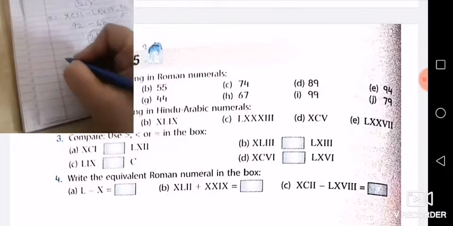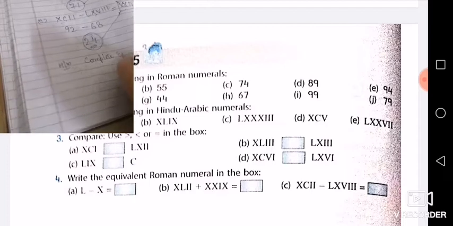Fine. And what is the homework for today? You have to complete this exercise 1.5 in your copy. Fine. Do practice of it.